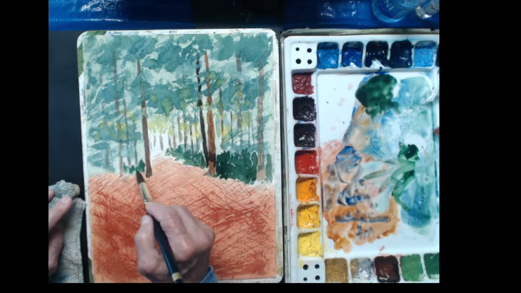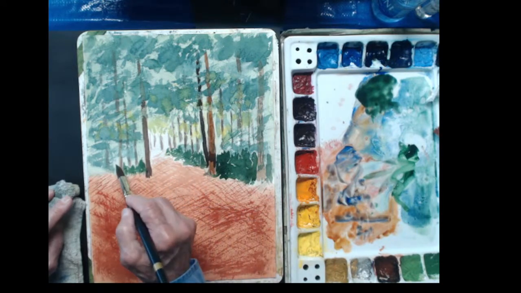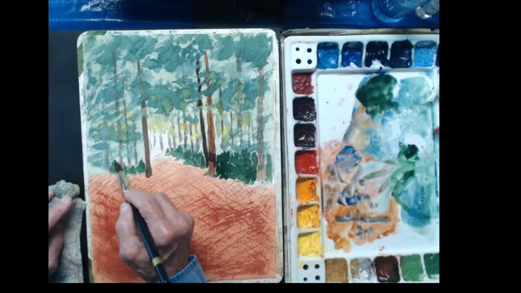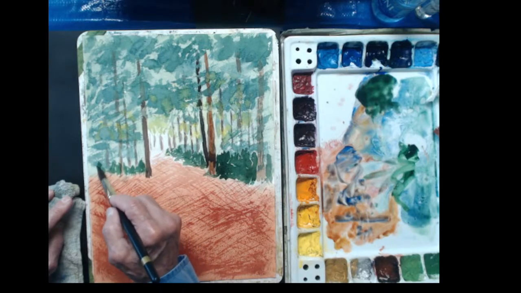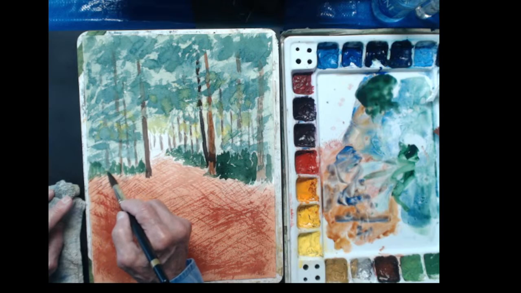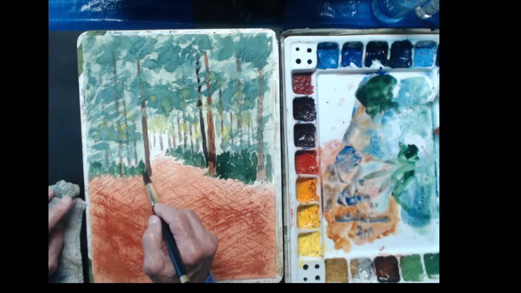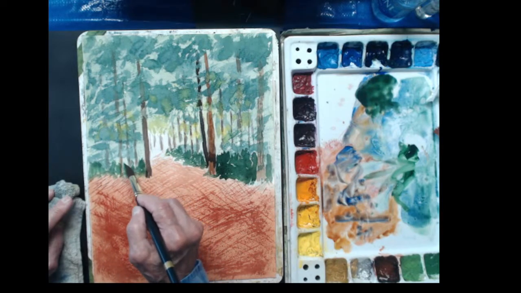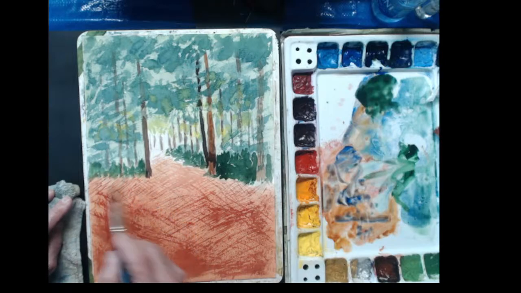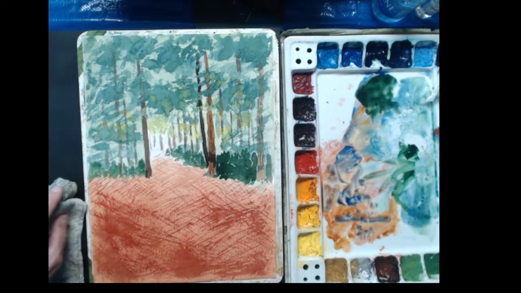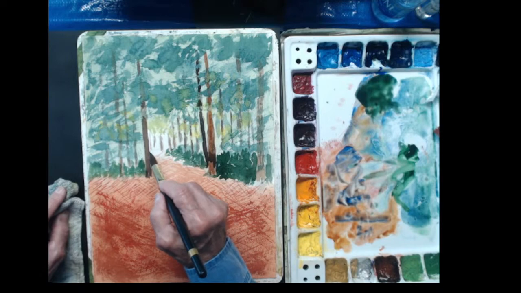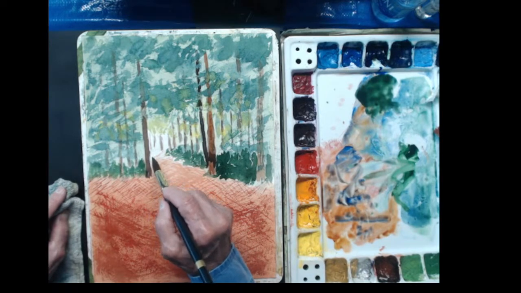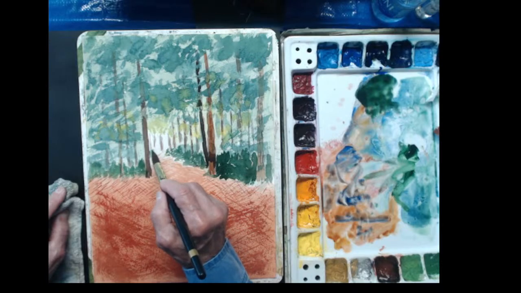Again, repeating or doing a little bit of echoing over here to give me balance. There was greenery over here at the side also. So I want to balance the painting by having similar elements, similar colors on different parts of the painting that make it look like it belongs there. And there was a little bit of greenery over here.